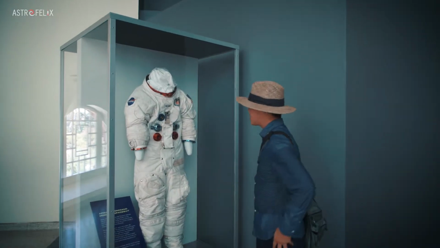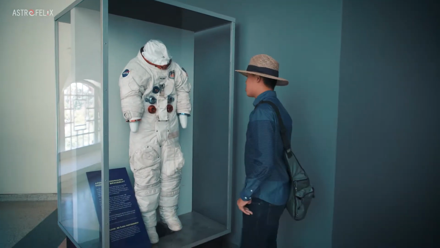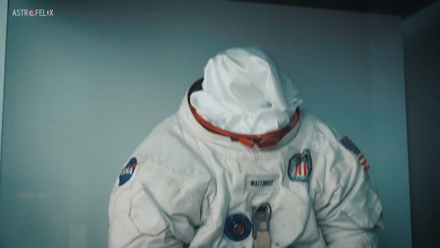So this is Apollo 16. This spacesuit is from Apollo 16, worn by one of Apollo 16's astronauts.